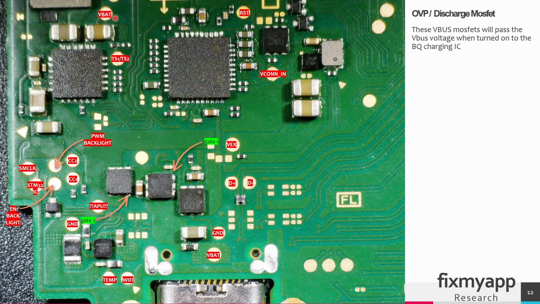The battery voltage you can measure here. It is the serial clock line. This goes to the coprocessor. I think this test point goes to the enable signal of the backlight. This goes to the APU, but I'm not 100% certain.